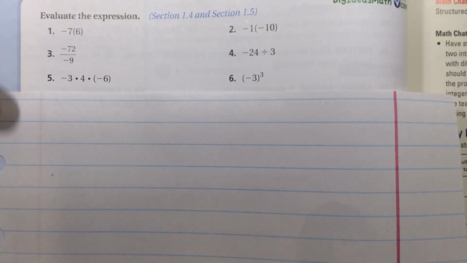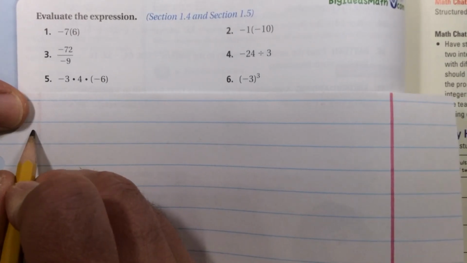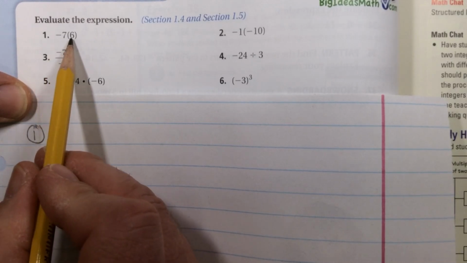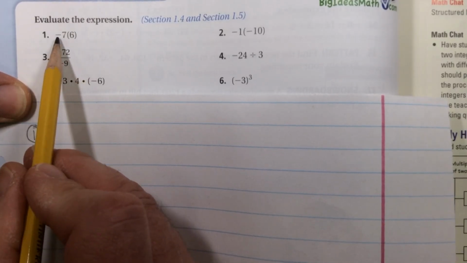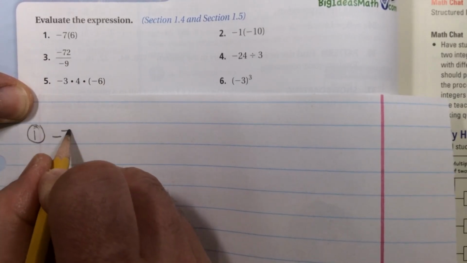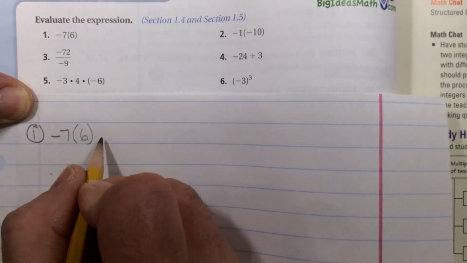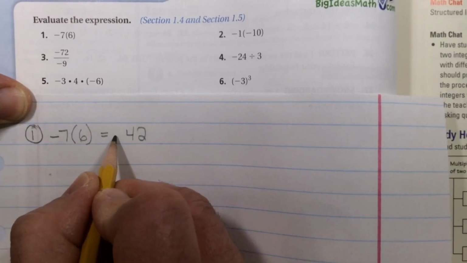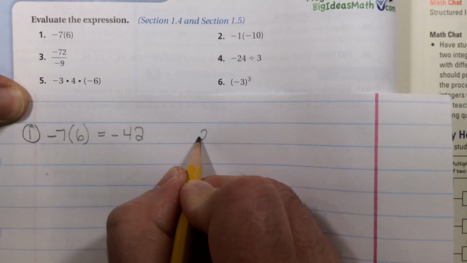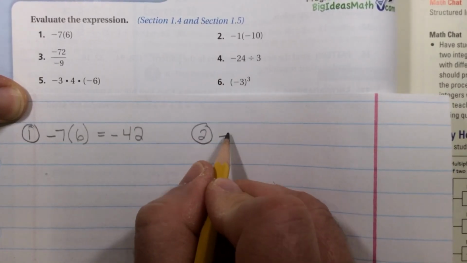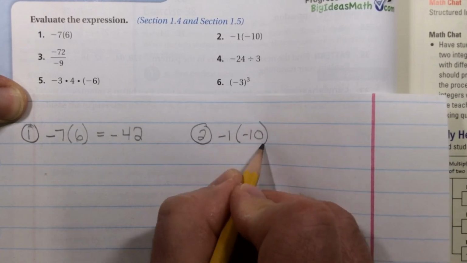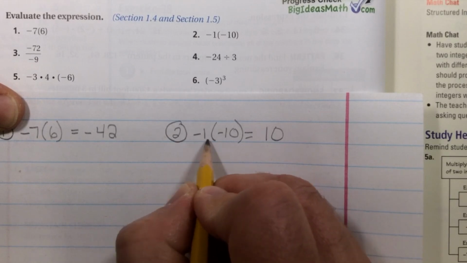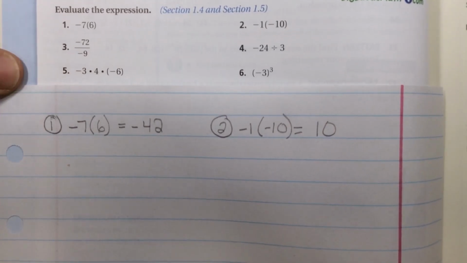And a little review on our multiplying and dividing here. So this is a different quiz that we're going to use, but number 1 here says negative 7, and it's right up next to our 6 here with parentheses. So this is negative 7 times 6. Negative 7 times 6. Well, we know 6 times 7 is 42. Or hopefully you do. Different sign, so negative 42. Number 2, negative 1 times negative 10. Well, 1 times 10 is 10. And same sign, so it's going to be positive 10.